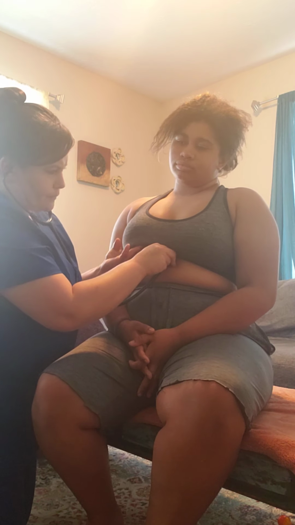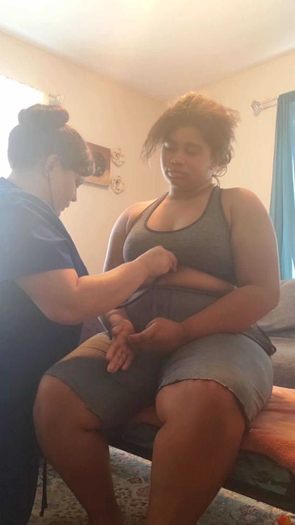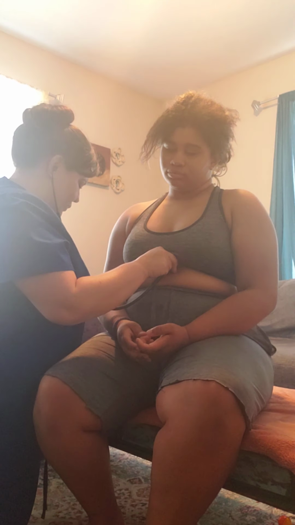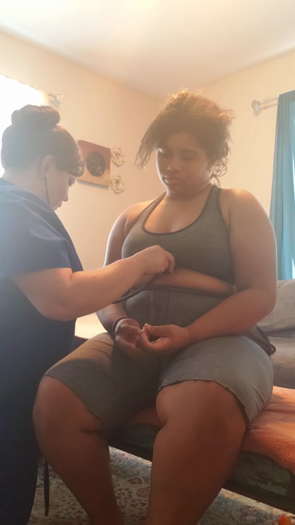And mitral. And it's pretty hard to identify heart sounds using the bell side of the stethoscope. Okay, so now we're going to move on.